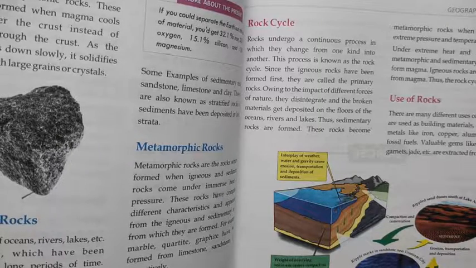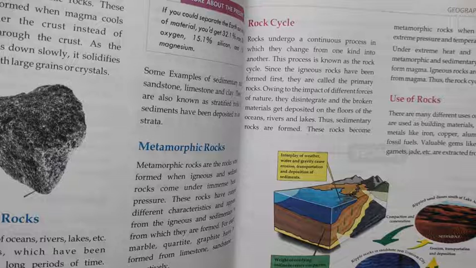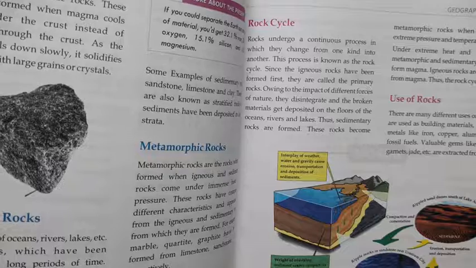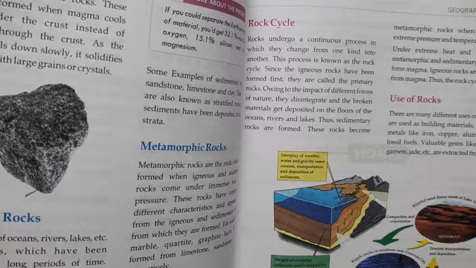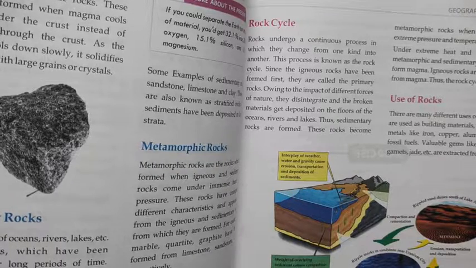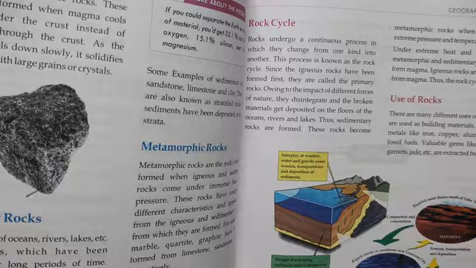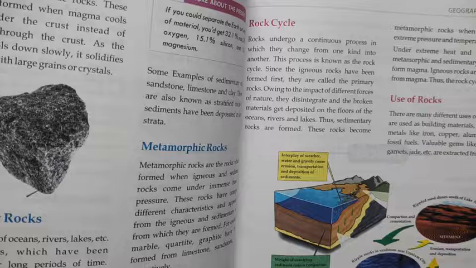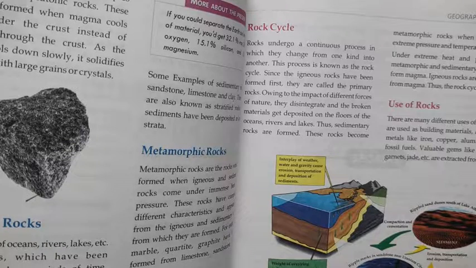Then under the impact of different forces of nature, that is rain, water, weather change, they disintegrate and the broken materials get deposited on the floor of the ocean, river or lakes. After that, the sedimentary rocks are formed.